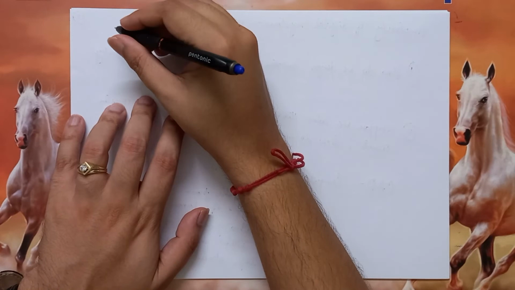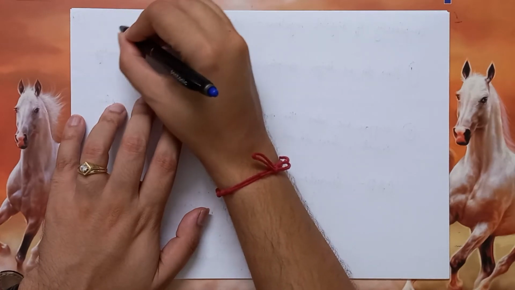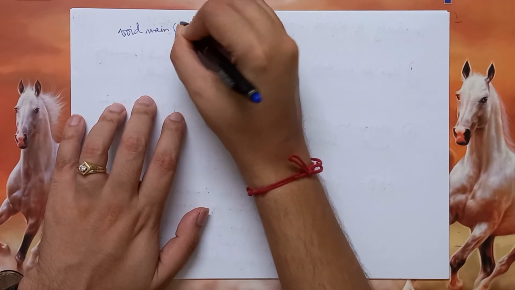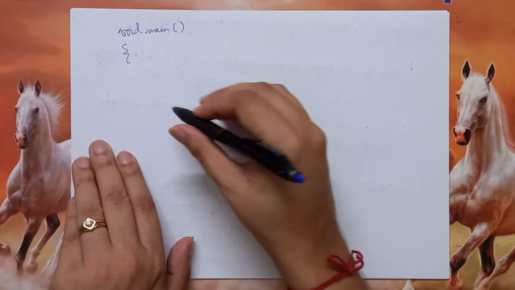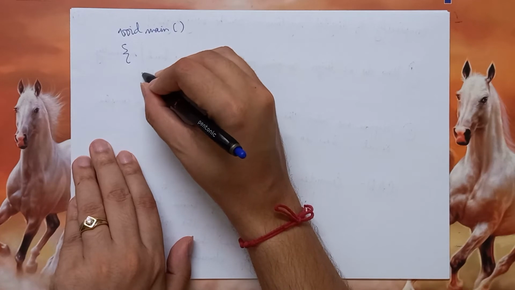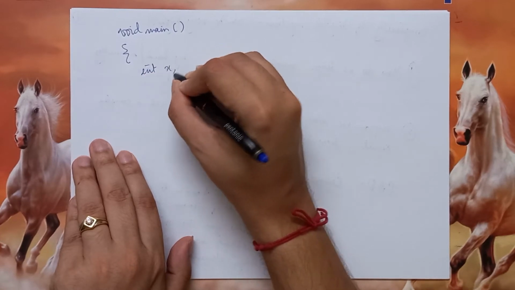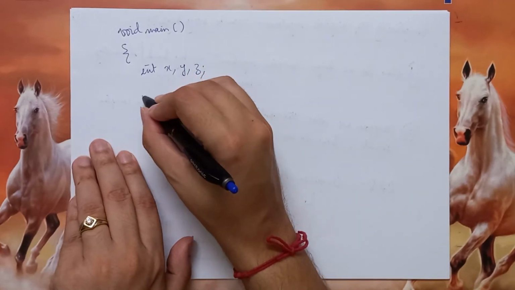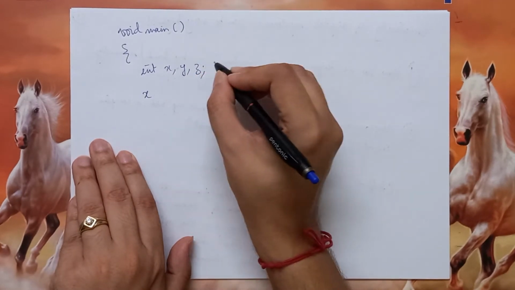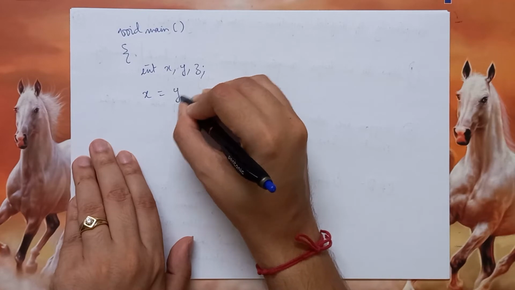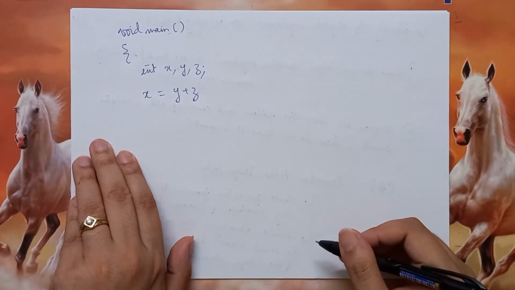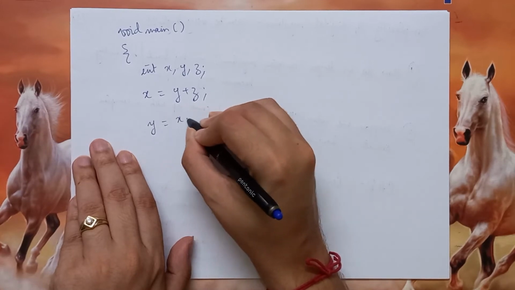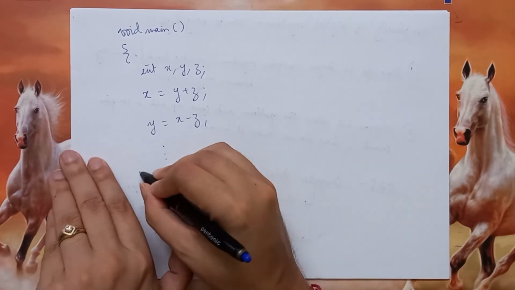Normally, if I write a C program, I write something like this. I write a main function where I declare some variables, let us say int x, y and z, and then I define something like x equals y plus z, and then again something like y equals x minus z, and so on and so forth.